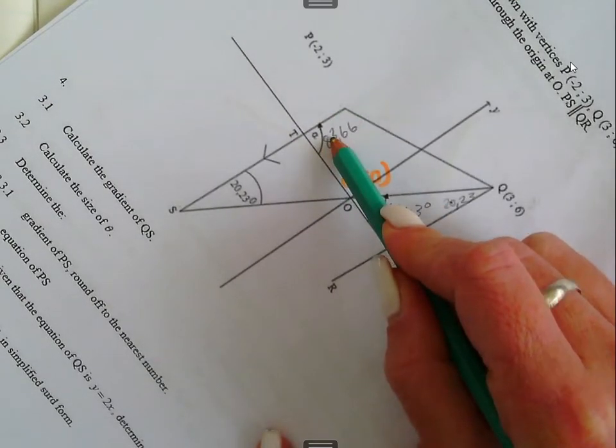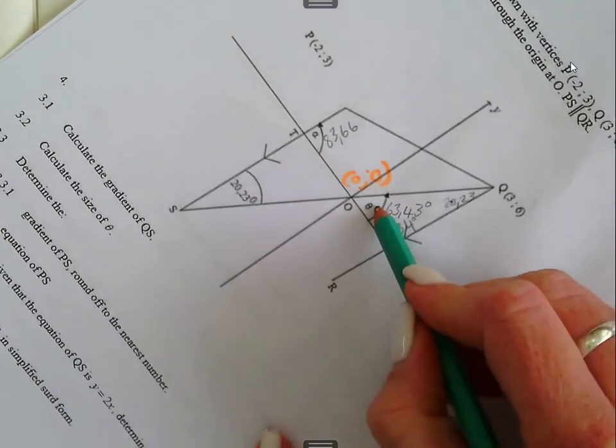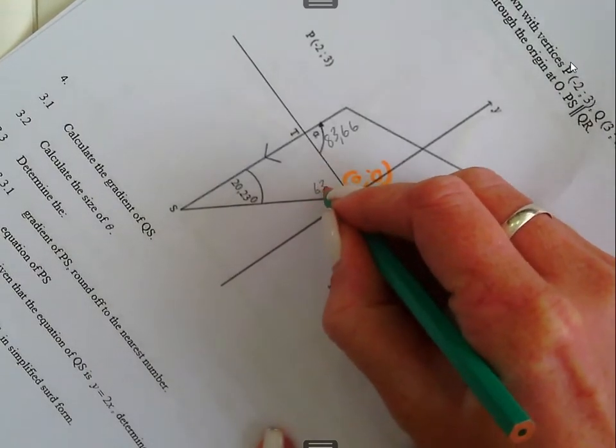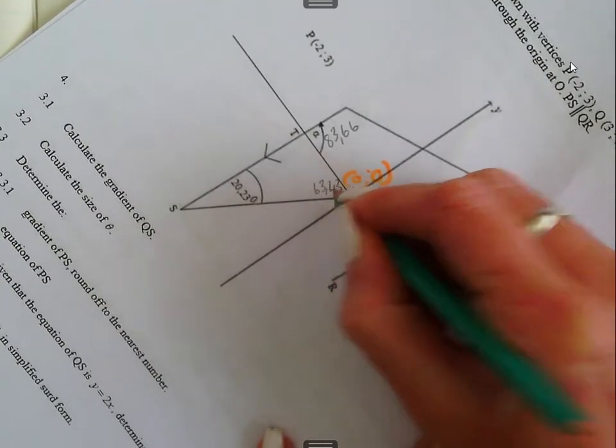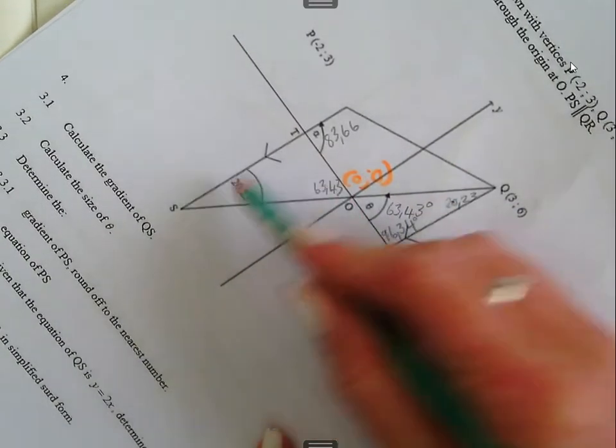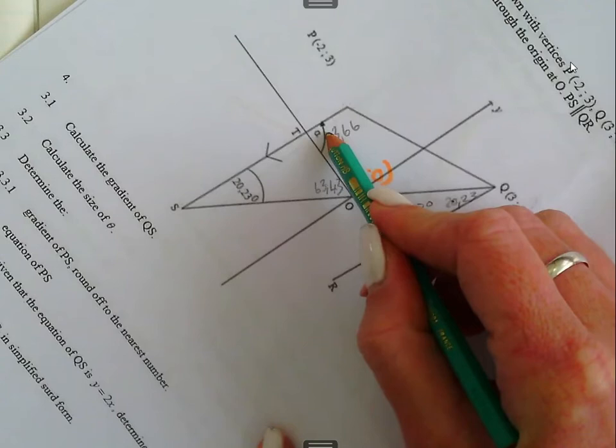Okay. I can show you another way. If you have that angle, 63,43, you have that one because of vertically opposite angles. If you have that one, these two added will give you that one. It's the exterior angle of a triangle.